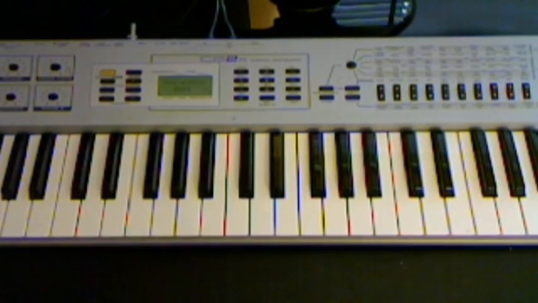So there you have it, guys. Those are the most common types of scales used in music today. You can write a vast array of songs just using those types of scales. So I hope this has helped, and I'm going to be posting a more advanced version of this scales video, focusing on more advanced type scales in the near future.